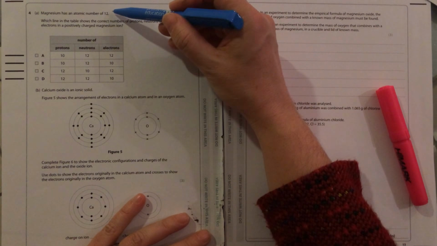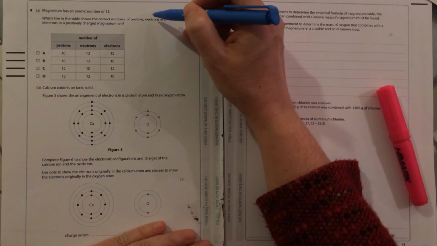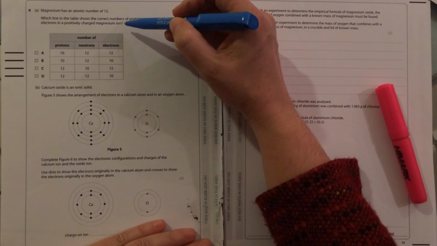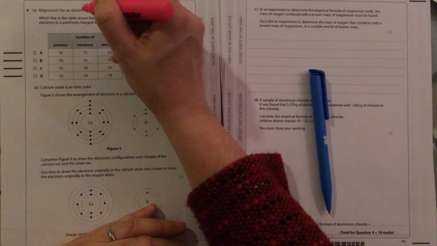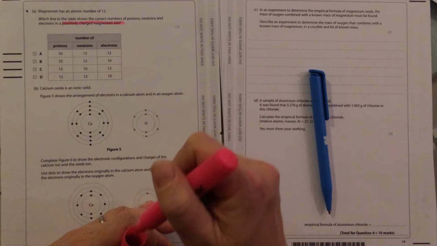Question 4. Magnesium has an atomic number of 12. Which line in the table shows the correct number of protons, neutrons and electrons in a positively charged magnesium ion? So they're not asking about an atom, they're asking us about an ion.